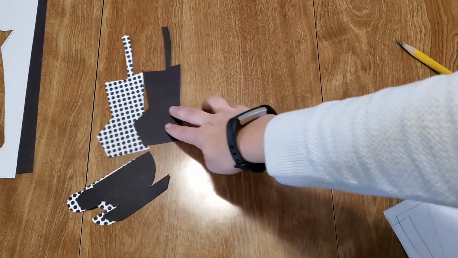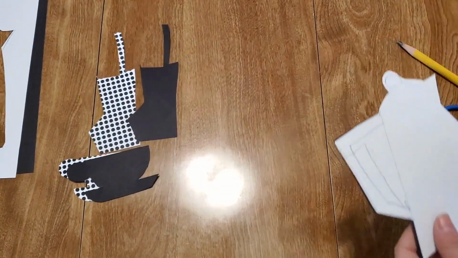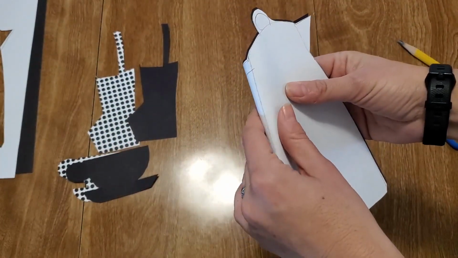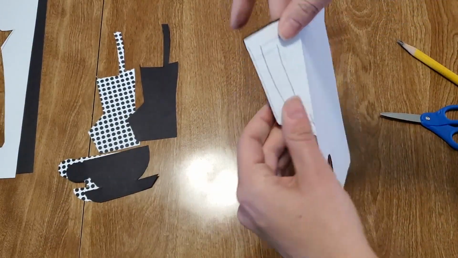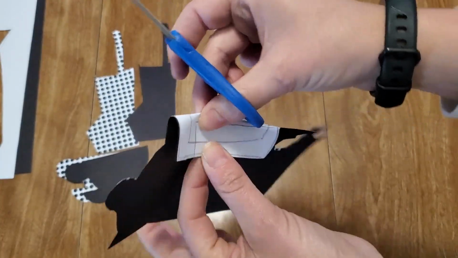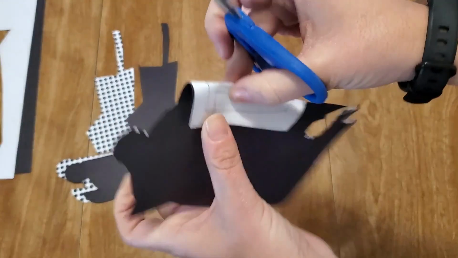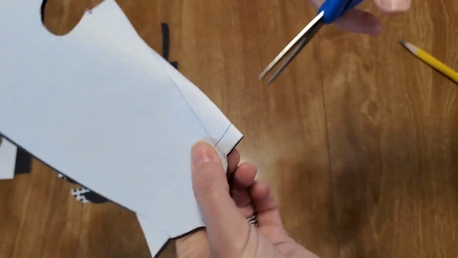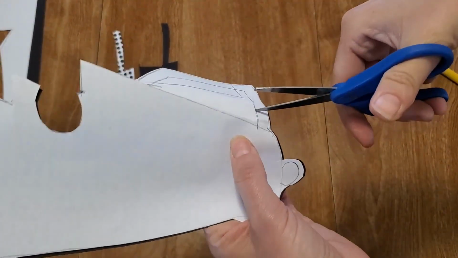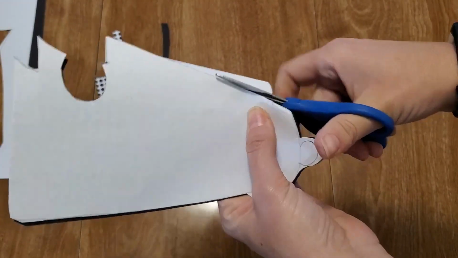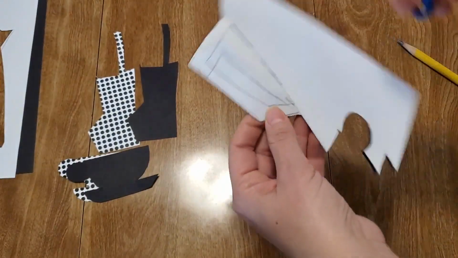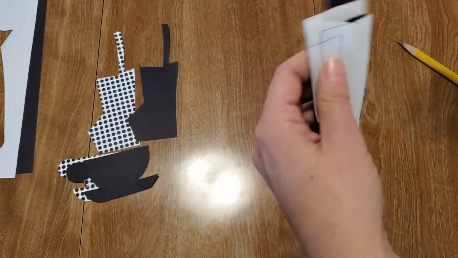So you should have your shapes cut out, and when you flip them over, you'll see the dotted and the black. And then if you want to cut the inside of your teapot, I'm going to fold it. And I'm kind of going to fold it again in the middle here. Just like that. And then I'm going to just do a little cut, just like that, just so I could get in there. And then I'm going to cut out this handle. If that's too tricky, you could just snip it there and glue it down here.